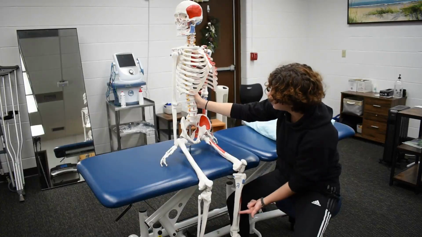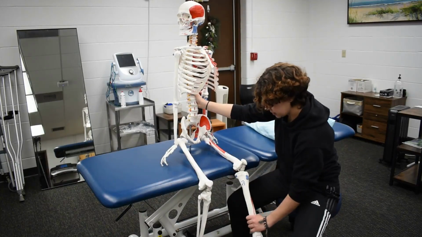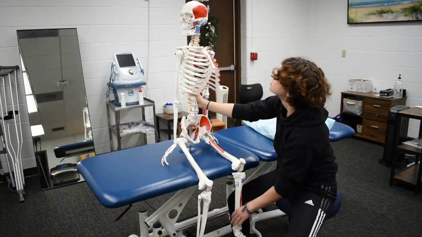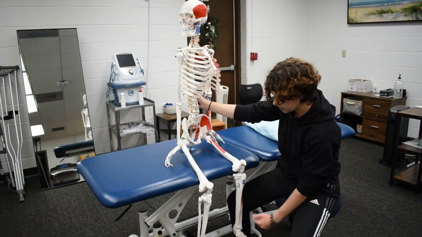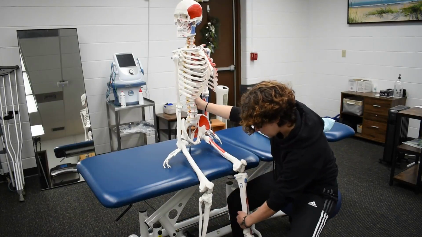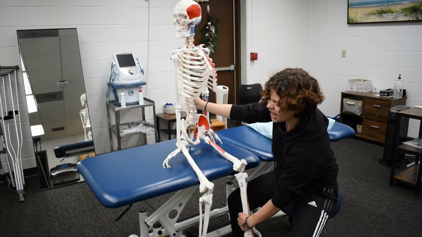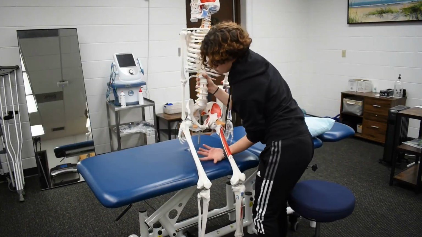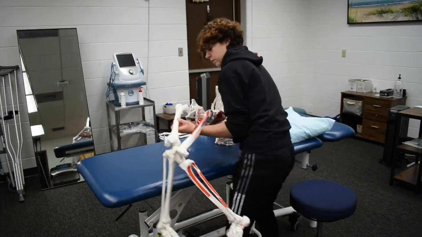So first is just going to be for the quads. It's going to be L3. You're going to want to be trying to push the patient's heel down back towards the table while they kick up into your hand. And then you're going to also test the hamstrings. You're going to just do the opposite of this motion. So you're going to try to pull the patient's leg out while they try to curl and flex their leg in. This is going to be testing L5 and S1.